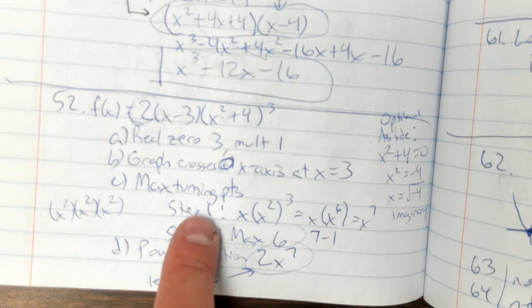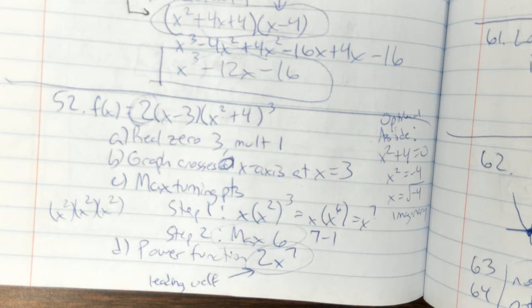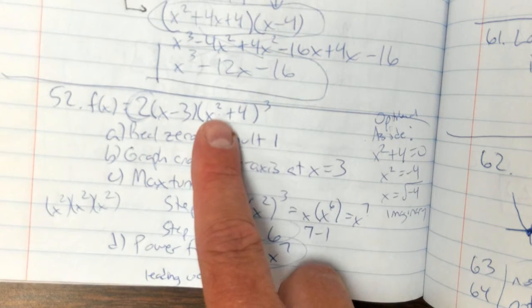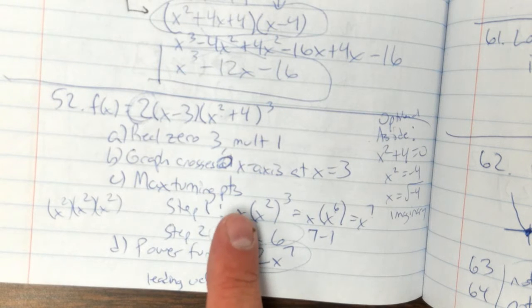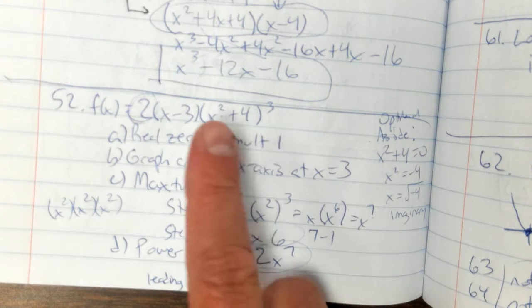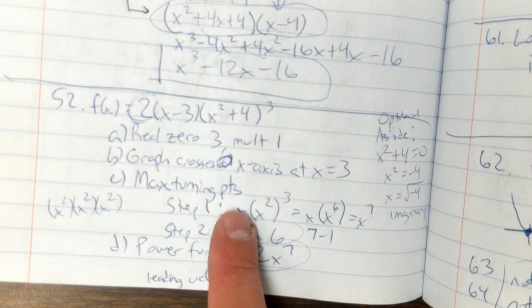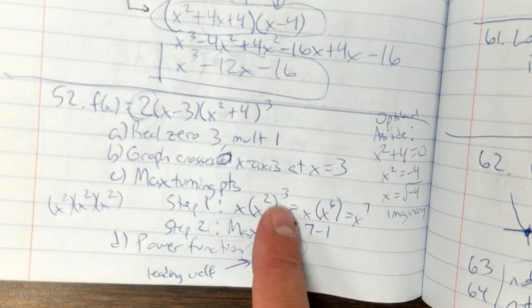And your maximum number of turning points, what I did to start with, is you see your x squared raised to the third power. So I just took out all the numbers and I just said x and then x squared to the third power.